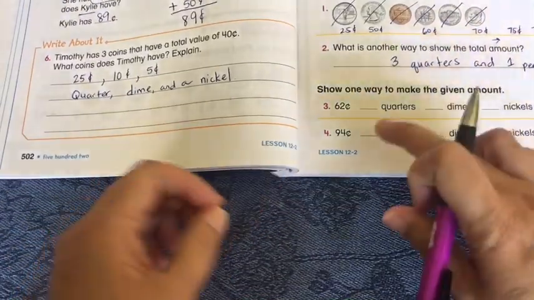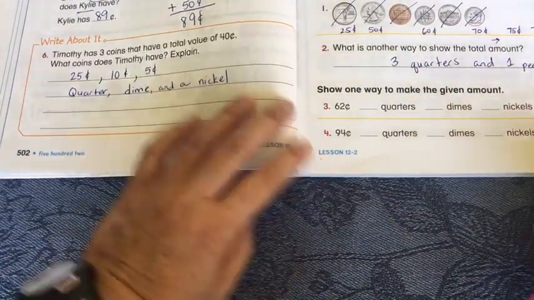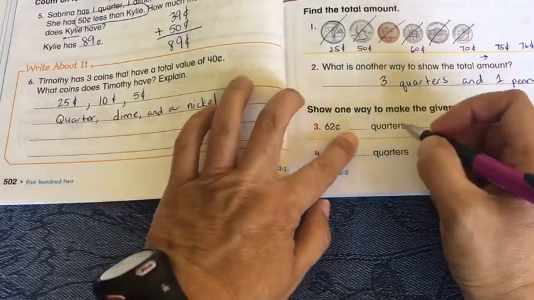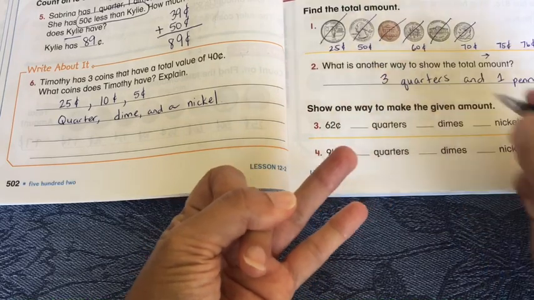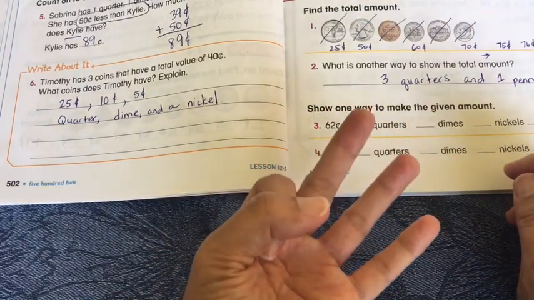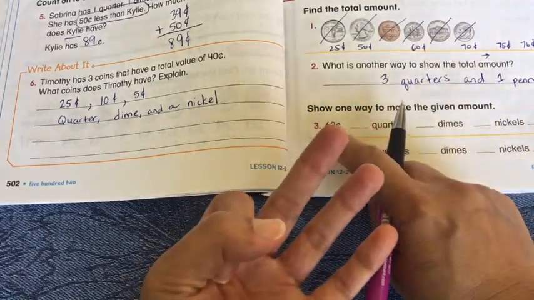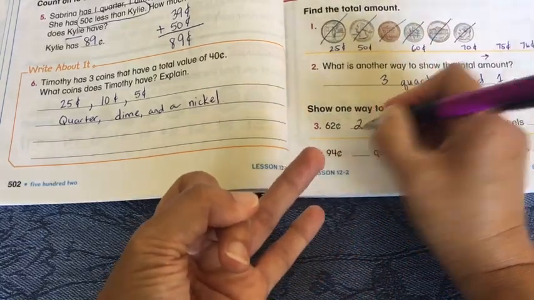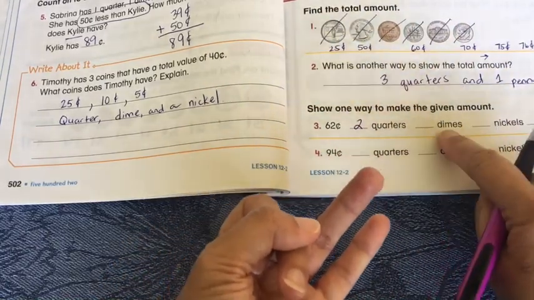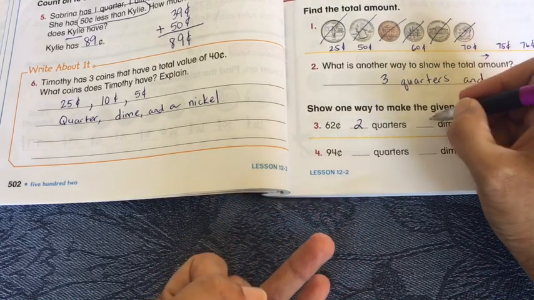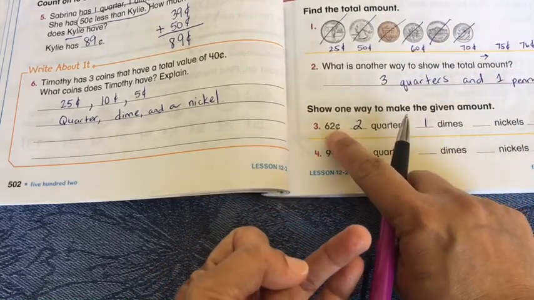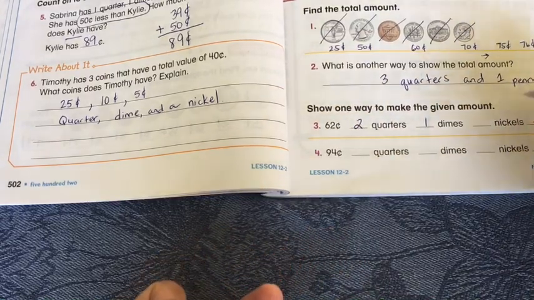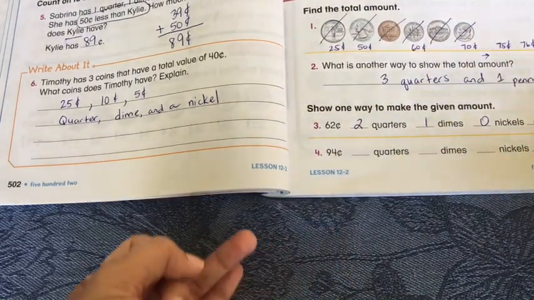Okay, show one way to make the given amount, 62 cents. Let's see, 25 plus 25, but I couldn't do 3 quarters because that's 75. That'd be too big. So I'll take 2 quarters, that's 50. If I add a dime, 50 plus 10, that's 60. And then I just need 2 cents. So I just need 2 pennies and 0 nickels.